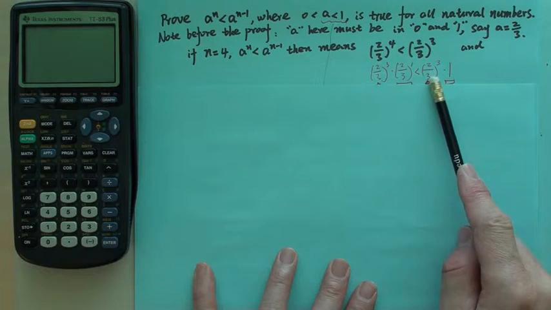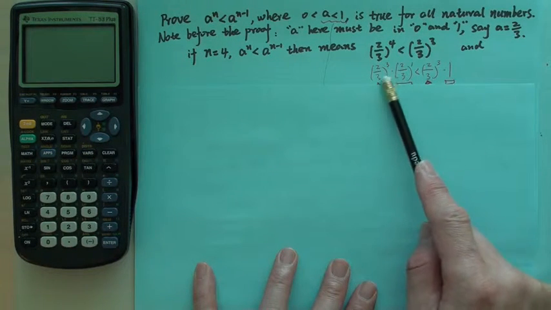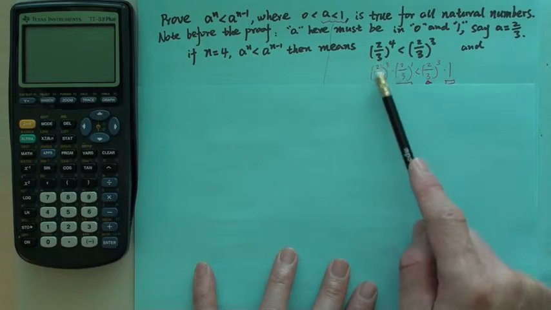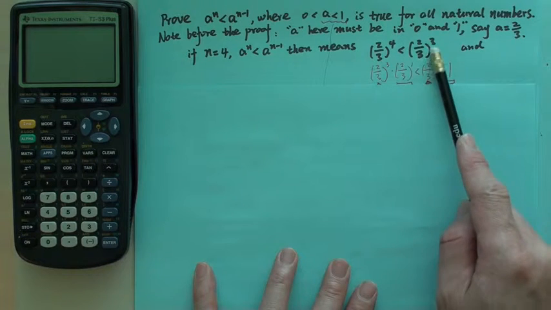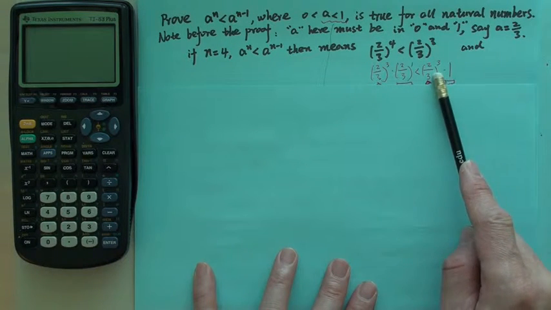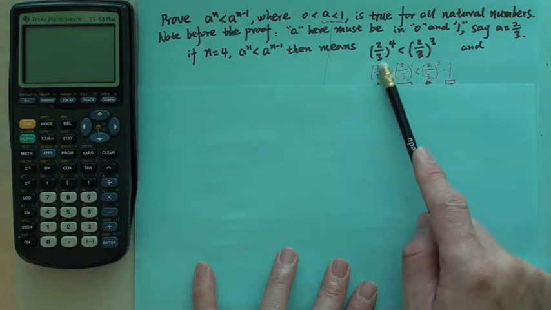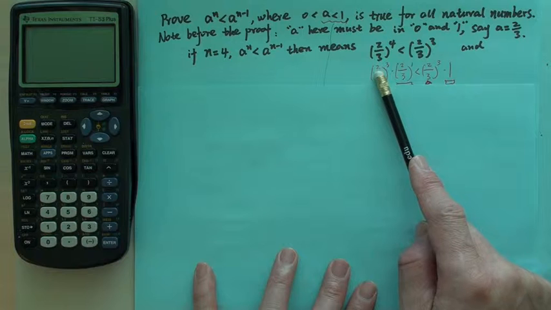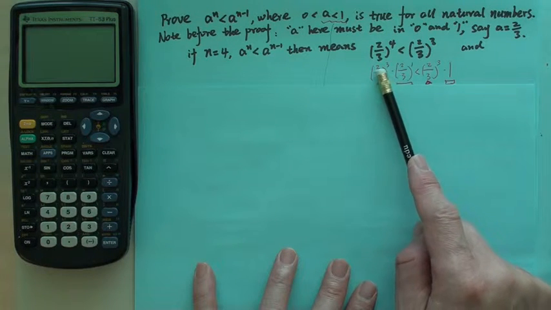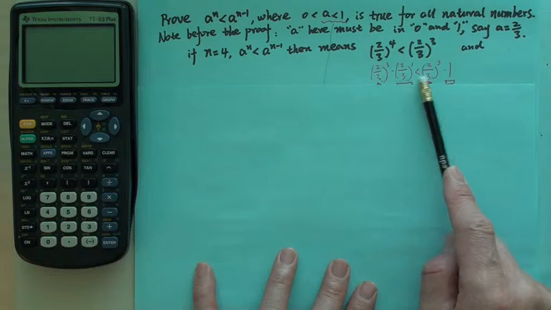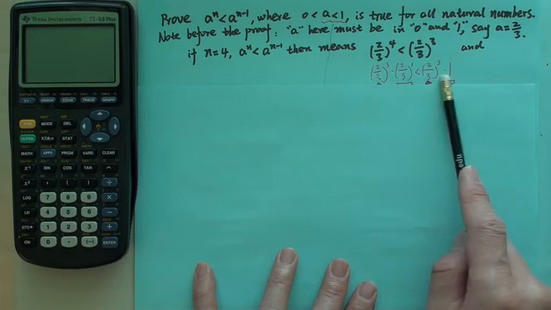Now, (2/3)^3 appears on both sides. Look at that. The left-hand side is this one. The right-hand side, (2/3)^3, is (2/3)^3 times 1. And then you see those two are the same. If you divide both sides by (2/3)^3, they're going to be cancelled. And then 2/3 is actually less than 1. So this is really true.